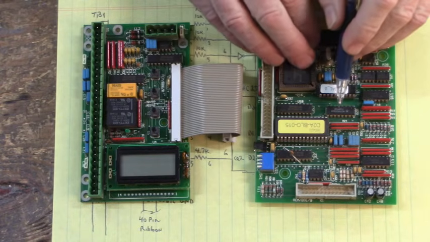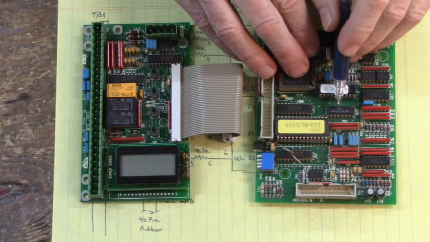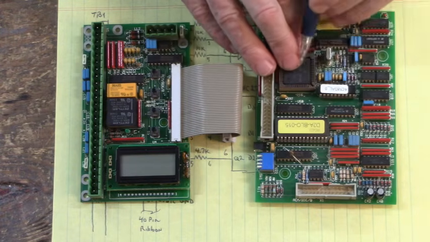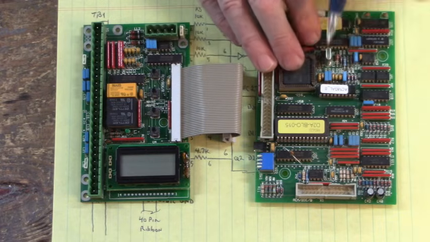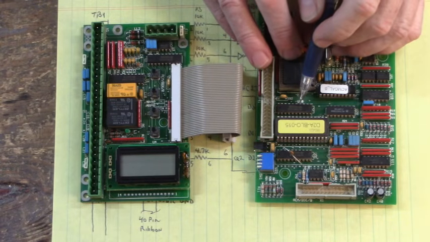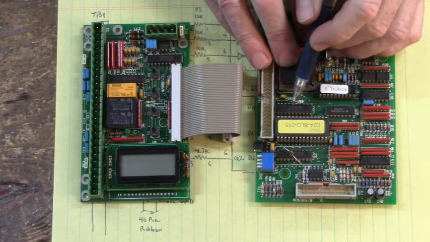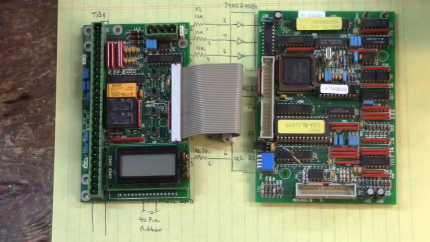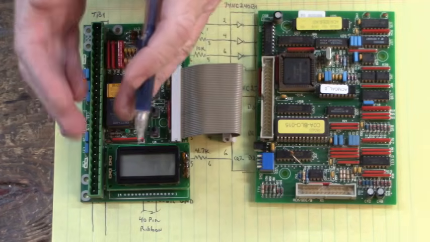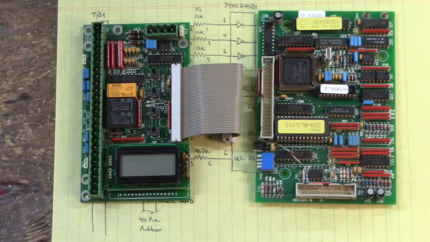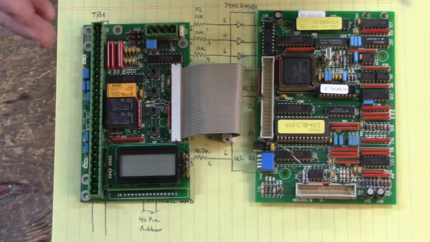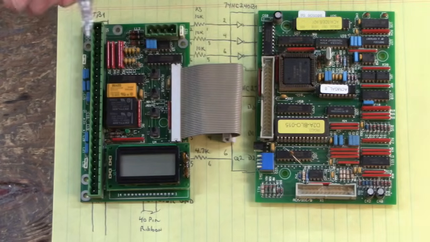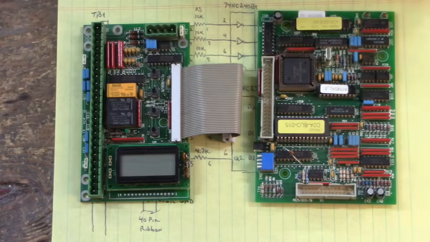Right here is the 74HC138. That sets the clock pulse and the output enable for these two guys. And this IC right here is the 74HC245. That's a bidirectional buffer. You have an A side and a B side, and depending on how that TR pin is set, if it's high, then data transfers from the A side to the B side. If it's low, you receive, and the data is transferred from the B side to the A side.